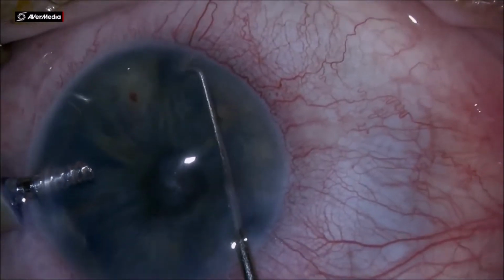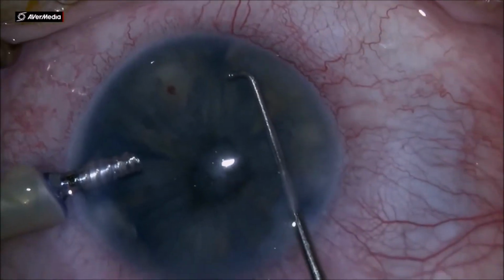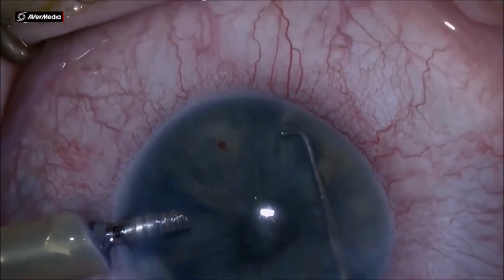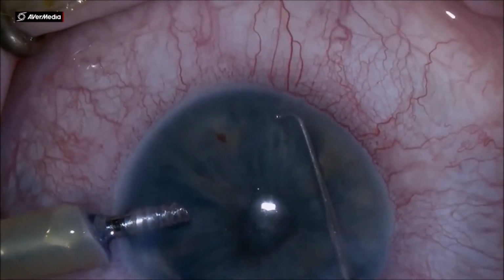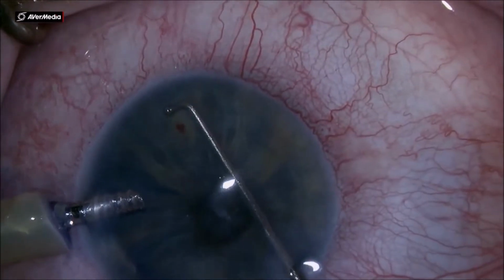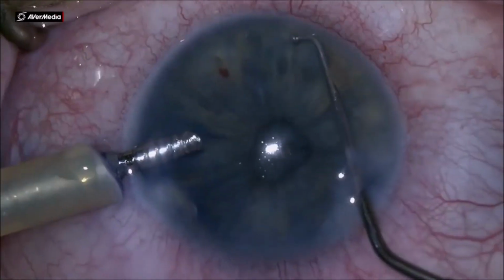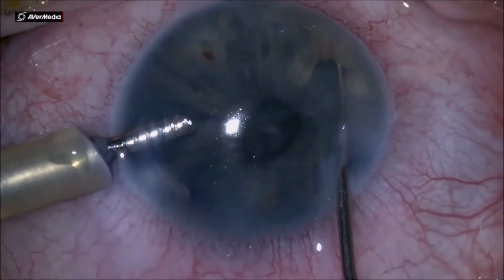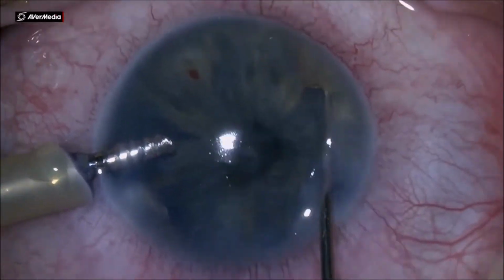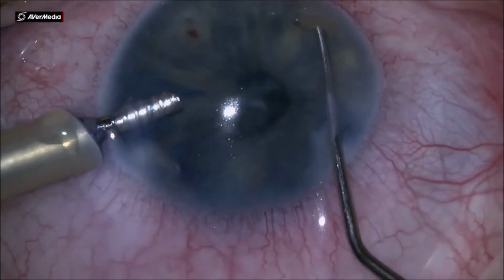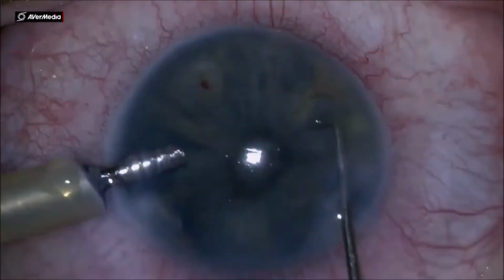persistent and strong. And I use in this case the chopper to release the anterior synechiae from the cornea, and then pushing down a little bit on the iris root to disengage the iris from the trabecular meshwork and open up the outflow of the aqueous from the eye.